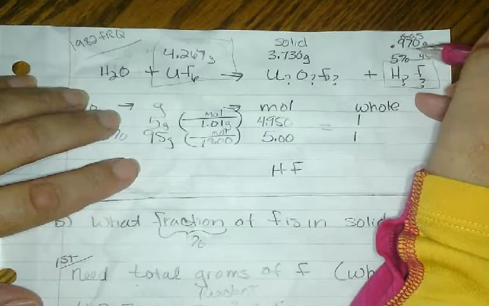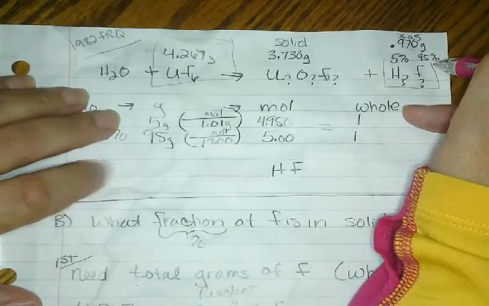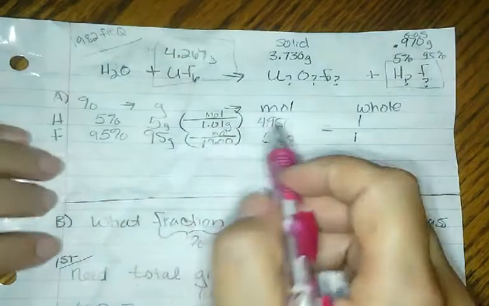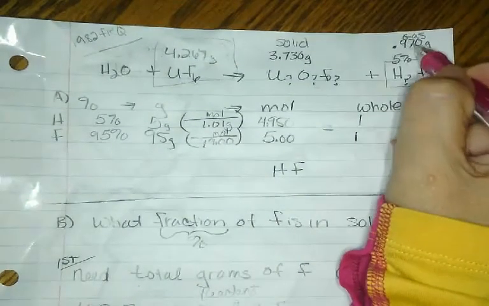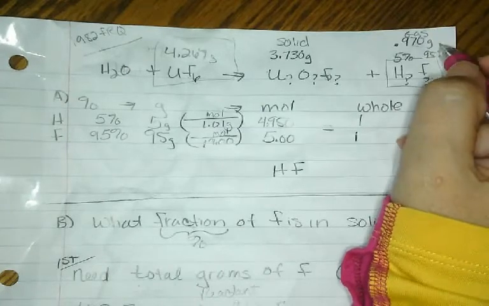This is a gas. It's 0.970 grams. They also told us it was 5% and 95% hydrogen and fluorine respectively. So in your problem, they decided to take 5 and multiply it times the amount, turn your grams to moles, and that's perfectly fine.